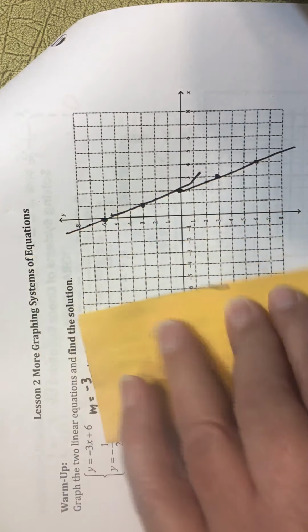Now I can rise 1, left 2. Rise 1, left 2. Rise 1, left 2. Rise 1, left 2. All the way across. But that doesn't intersect my line. But if I go down 1, right 2, oh, there's my intersection right where I made a mistake before. Down to the right. Paper nice and straight. Connect the dots.